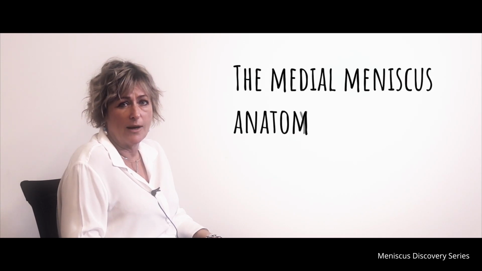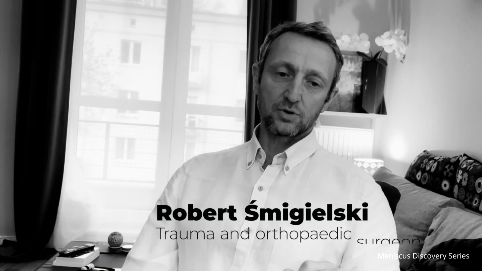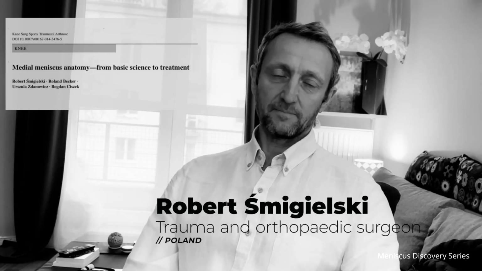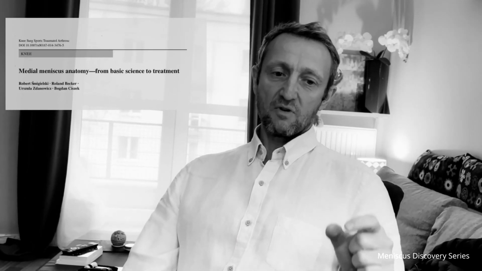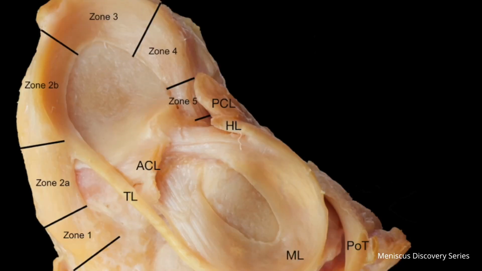And now let's talk about the medial meniscus. A couple of years ago, we published a paper in an SK journal about the medial meniscus anatomy. And you can see here, I also proposed to divide the meniscus into 5 zones, compared to the lateral meniscus, which has 6 zones, but here it is 5 zones.